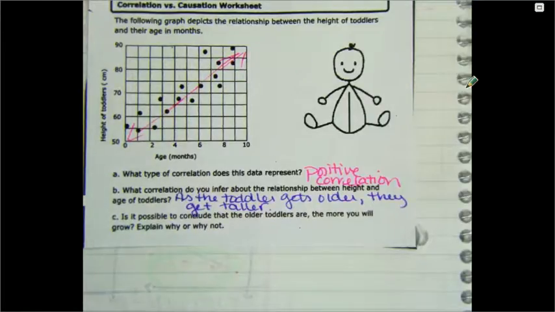All right, let us see. Is it possible to conclude that the older toddlers are, the more you will grow? Explain why or why not. So think about that. Is it possible to conclude that the older toddlers are, the more you will grow? Why or why not? Is that true or not true? The older toddlers are, the more they're going to grow?